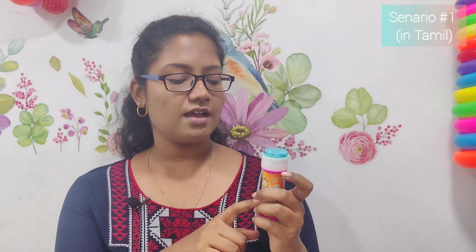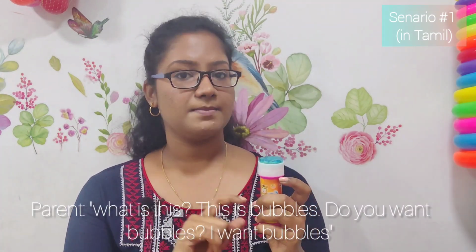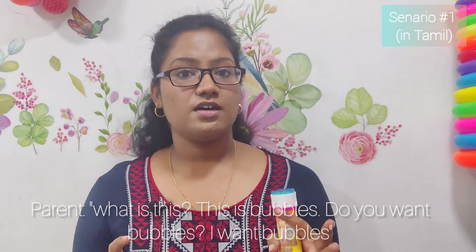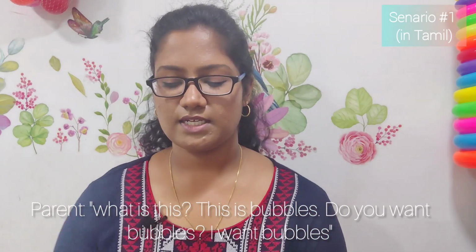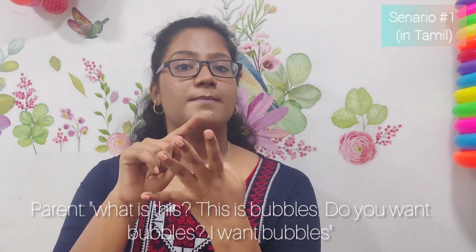Okay. The second possibility, he knows what this is, but he still says "Idu enna" to ask for it. So here is the communicative function of requesting. The first possibility we saw was labeling, and the second we are now seeing is requesting. So then you would ask, "Idu enna? Bubbles venuma? Bubbles venum." Notice that I said 4 sentences: "Idu enna," "Idu bubbles," "Bubbles venuma," "Bubbles venum."